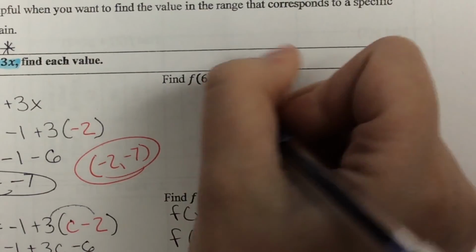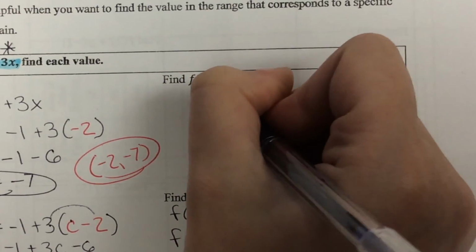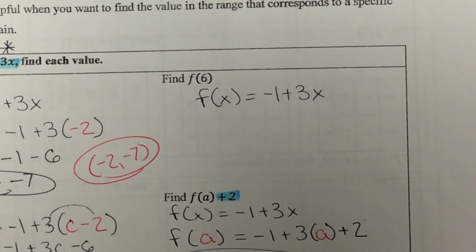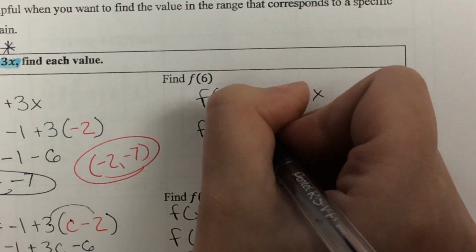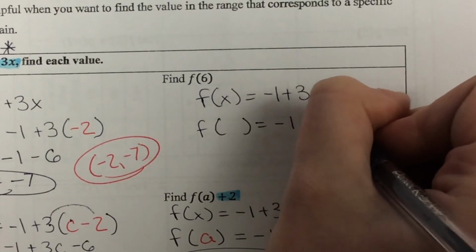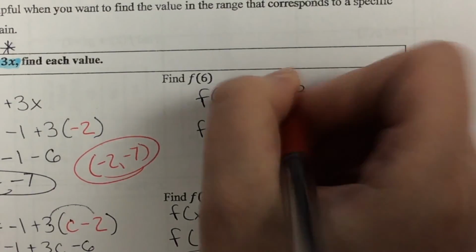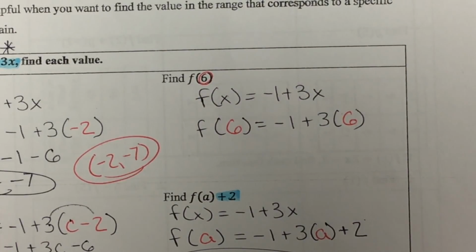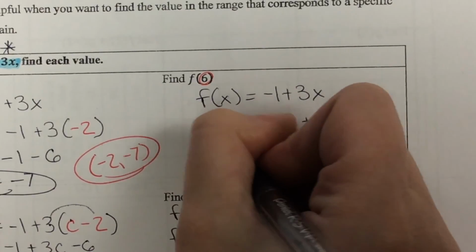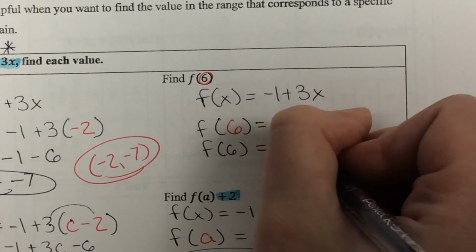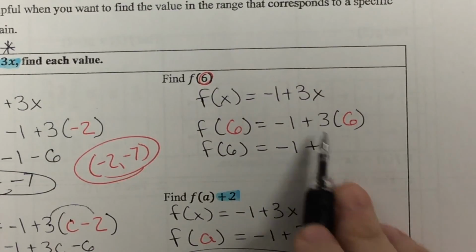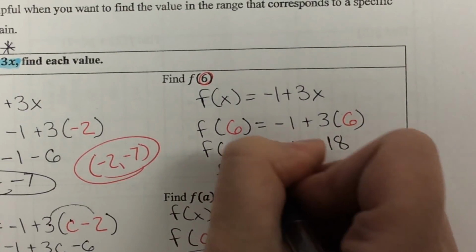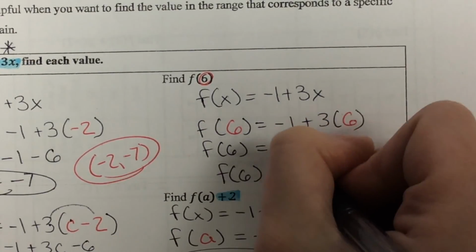Okay, f of x equals -1 plus 3x. Okay, we're going to substitute where we find x, we're going to substitute in something different. And that thing is 6. So we're going to put 6 here and here. Now let's just do our math. F of 6 is equal to -1 plus, what's 3 times 6? 18. So f of 6 is going to be equal to -1 plus 18 is 17.